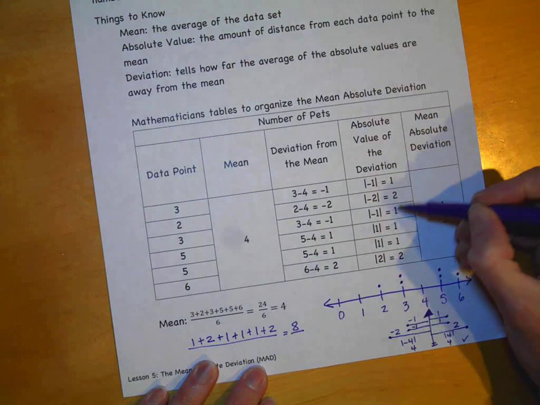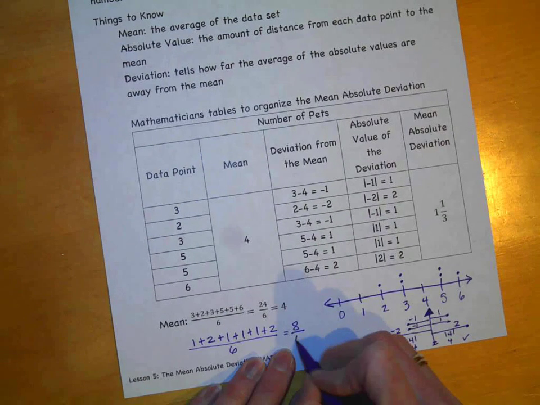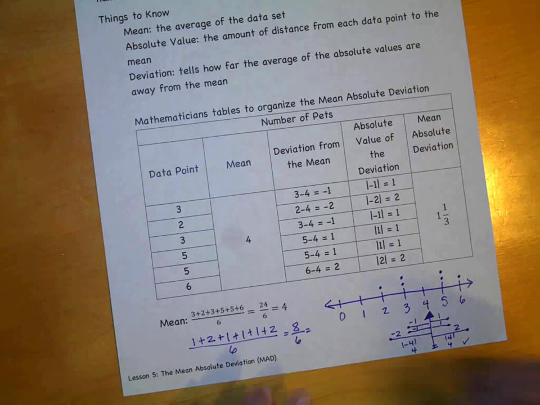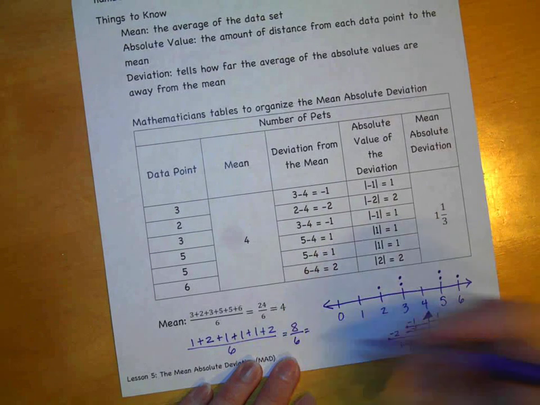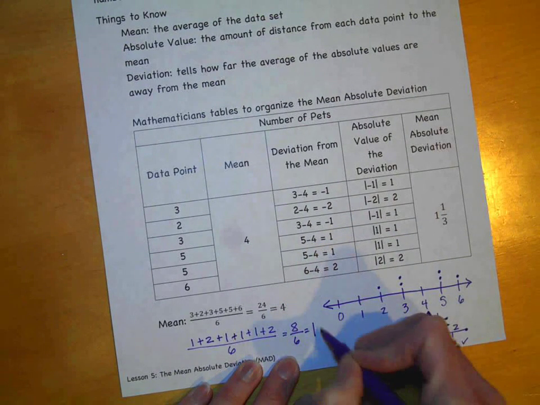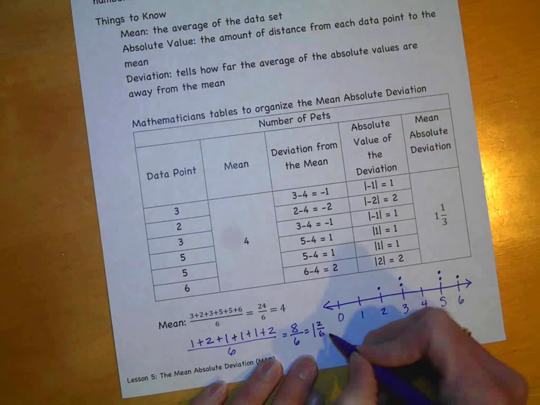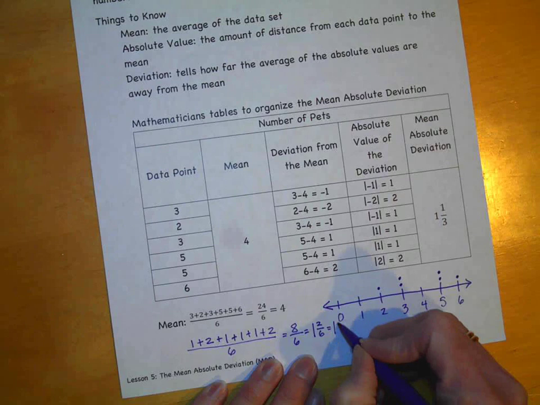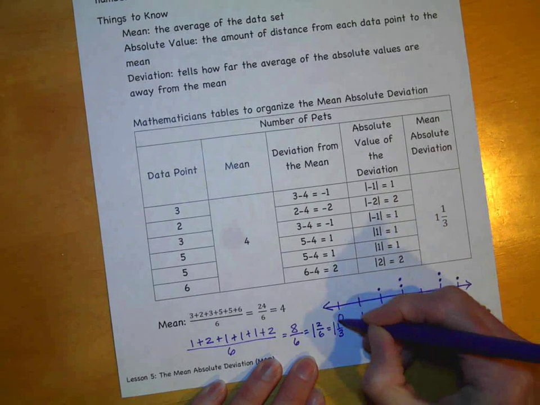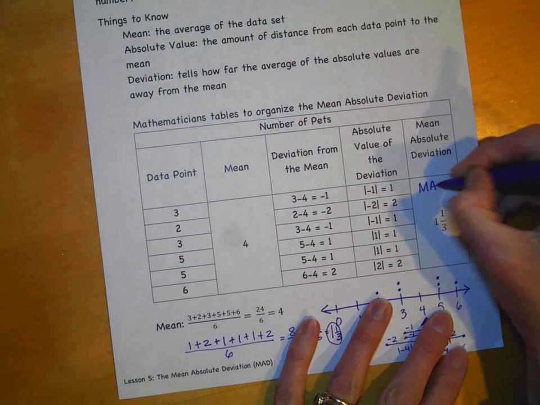And then how many are there? 1, 2, 3, 4, 5, 6. So that's my denominator, just like it was up here. So now I have 8 sixths, and I ask myself, how many times does 6 go into 8 evenly? 1. And then you have 8 minus 6, and you get 2 leftovers, which would mean 2 sixths. But that can simplify to 1 and 1/3. So the MAD is 1 and 1/3.